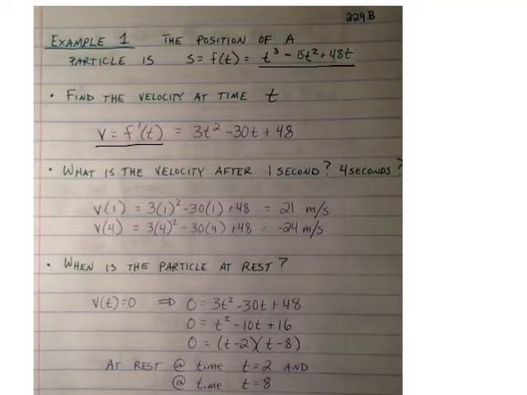So we apply the power rule to each piece. The derivative of t to the third is 3t squared. The derivative of minus 15t squared is minus 30t. And the derivative of 48t is just 48. So velocity is the derivative of position.